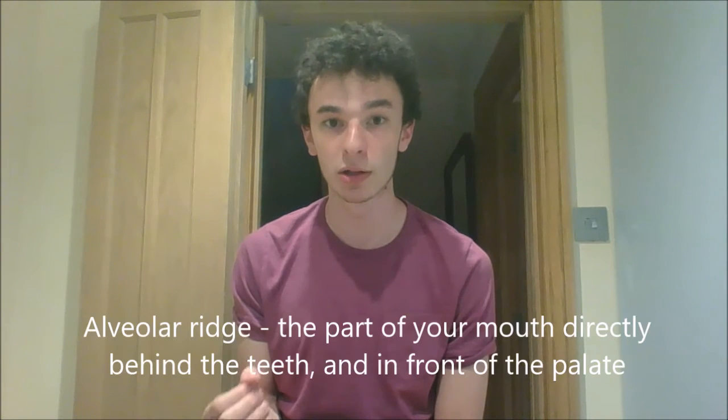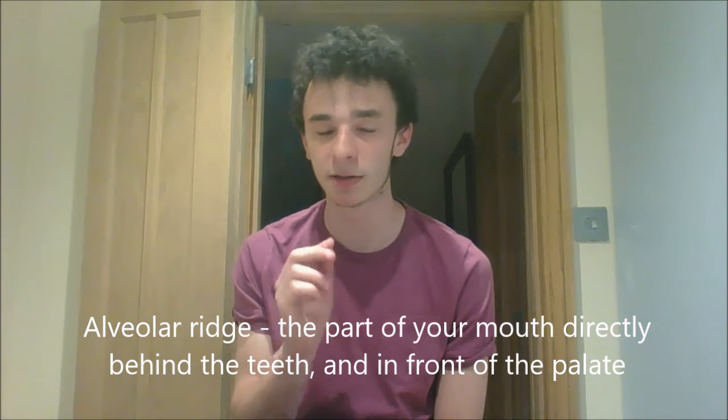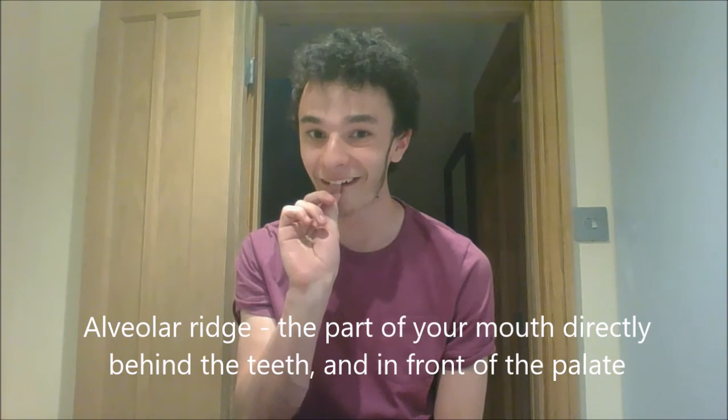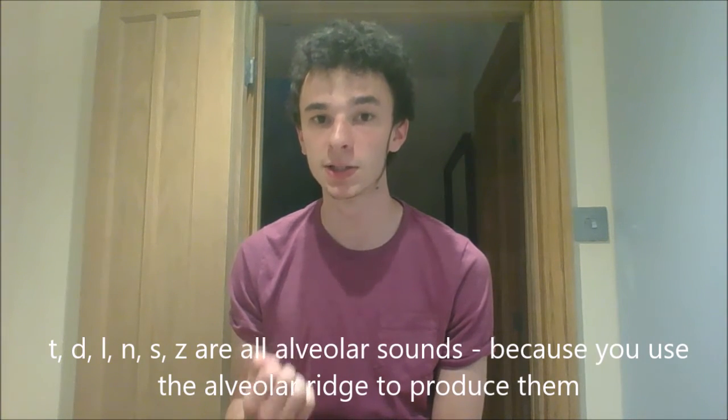I'm going to try and keep it as simple as possible, so I'm only going to introduce 2 or 3 real technical terms here. You've learnt the first one already, phonetics. The second one is alveolar ridge. This is the part of your mouth right behind the teeth, right here. That's the alveolar ridge, and that's the part of your mouth you use to pronounce t, d, l, n, s, z.